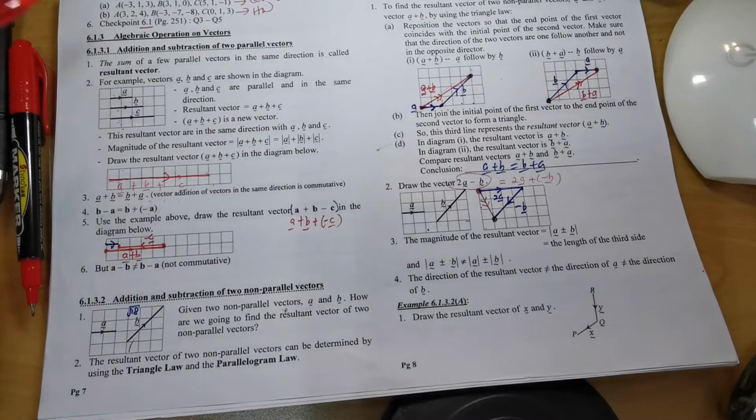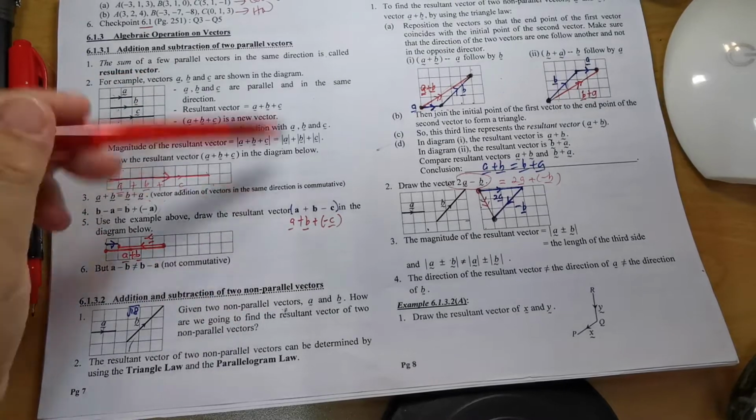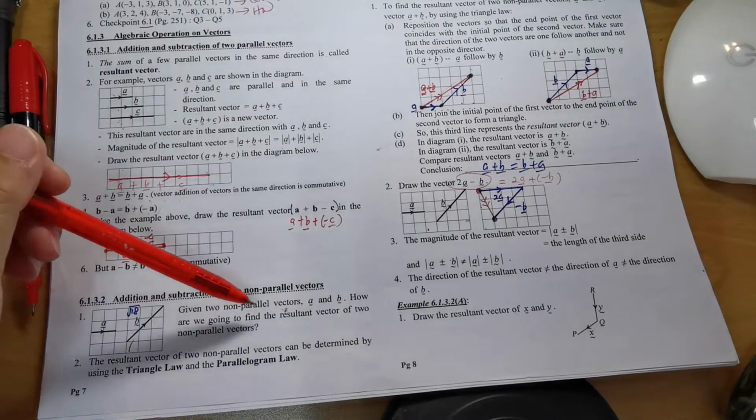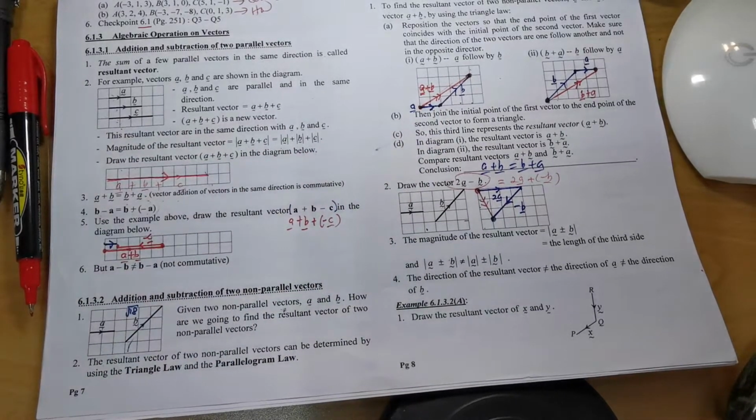This is how you can find the addition and subtraction of two vectors, whether parallel or not parallel. For parallel, it's very easy, just add them up. For non-parallel, you have to use the triangle law. Other than the triangle law, we can use another law.